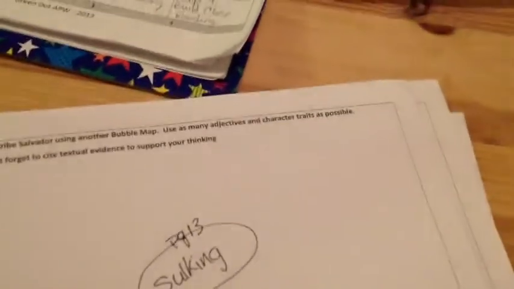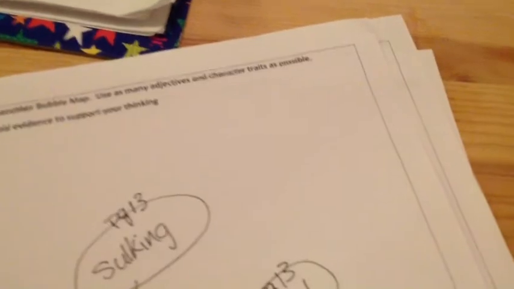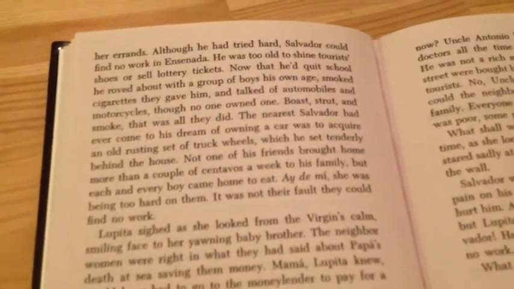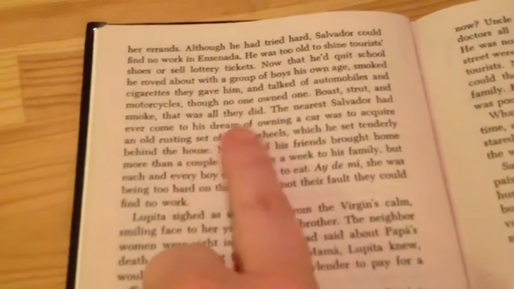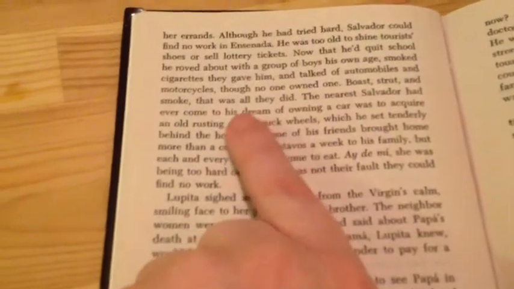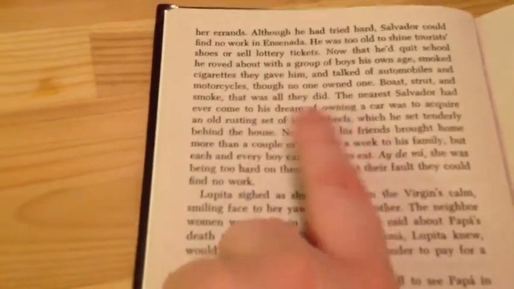All right, looking into the chapter, there's a really good description of Salvador towards the end on page 18, where it says that Salvador is boastful. It says boast, strut, and smoke. That was all they did. So first of all, Salvador is not out earning money like Lupita is.